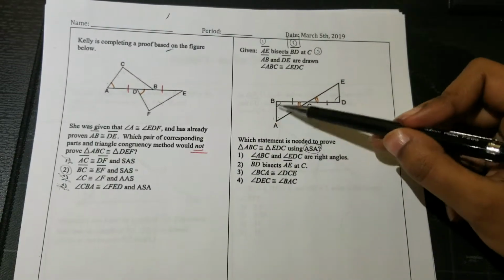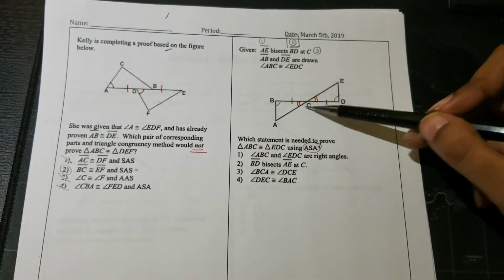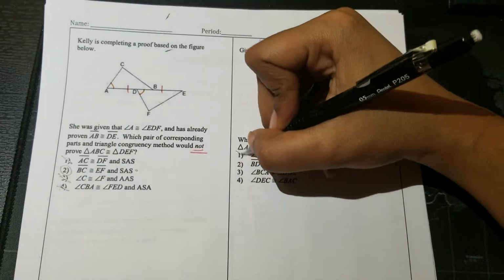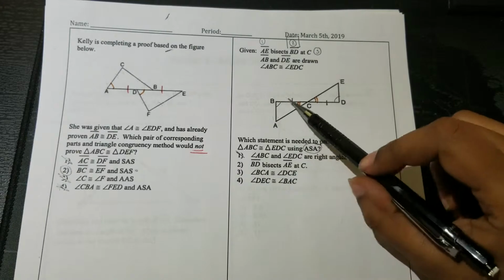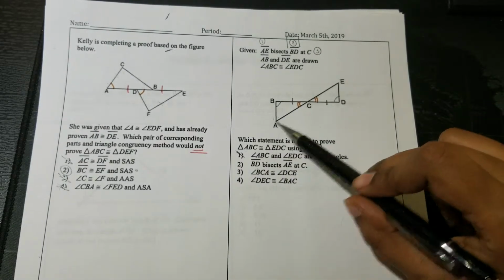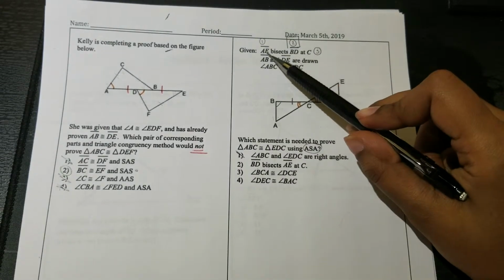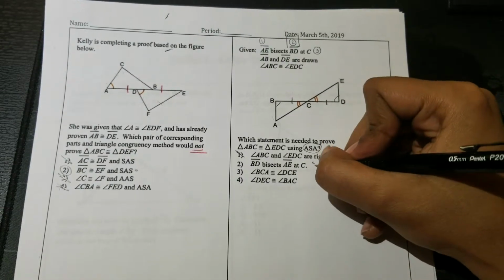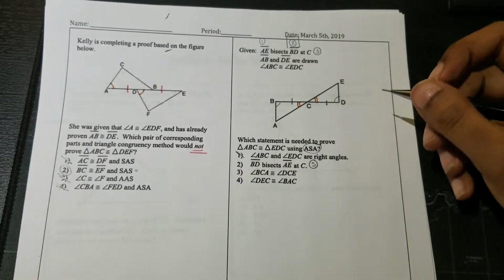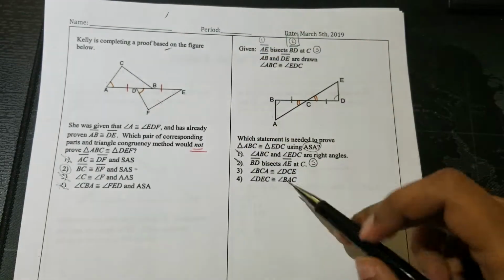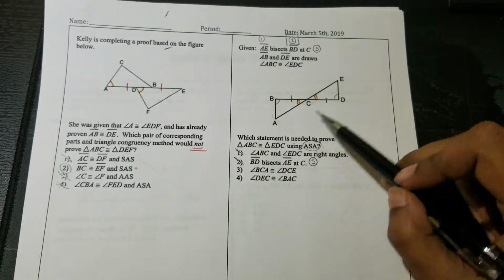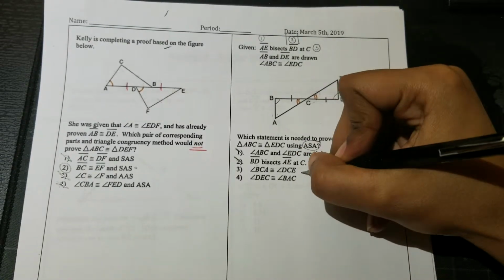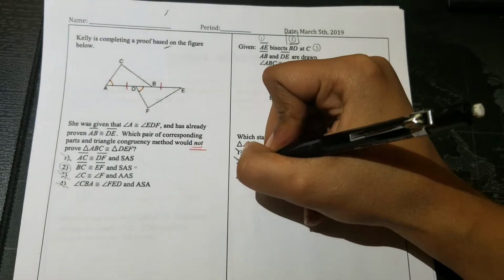It says angle ABC and angle EDC are right angles. Not helpful because they're already marked. I don't need that information. BD bisects AE. This is what I was talking about when you need the reverse in order to bisect the other line. So this would actually produce a side, not the angle that I want. So crossing this out. Angle BCA and angle DCA are congruent. This is exactly what I want. These are the vertical angles that I'm looking for.